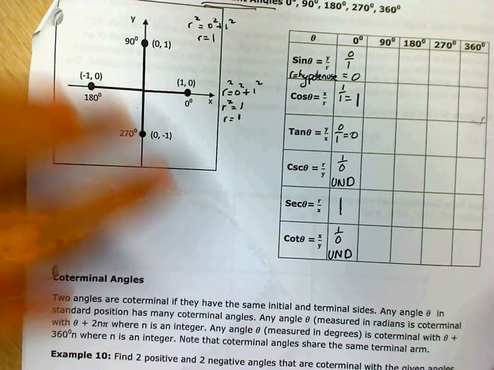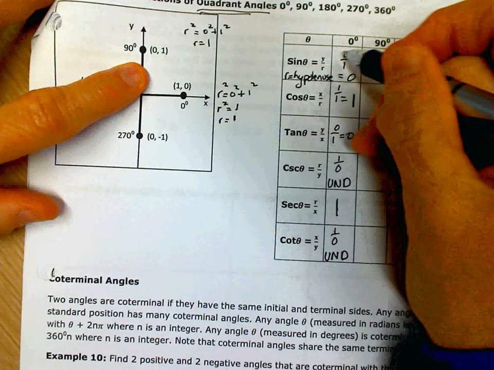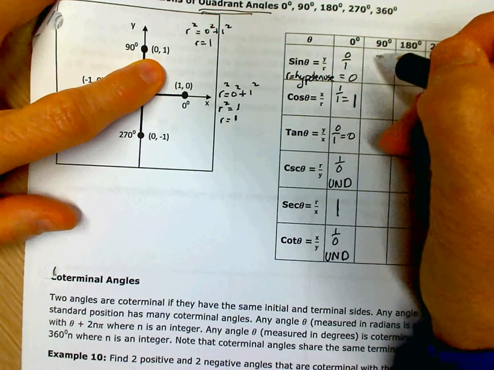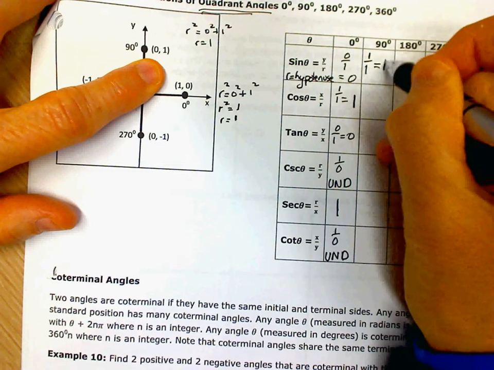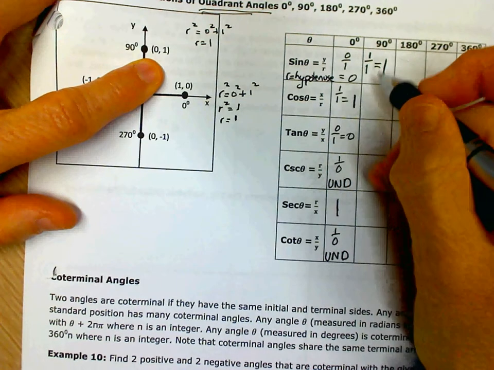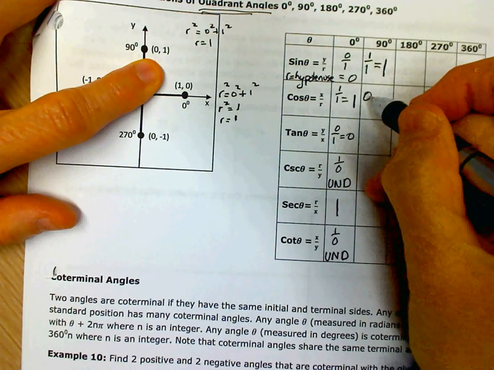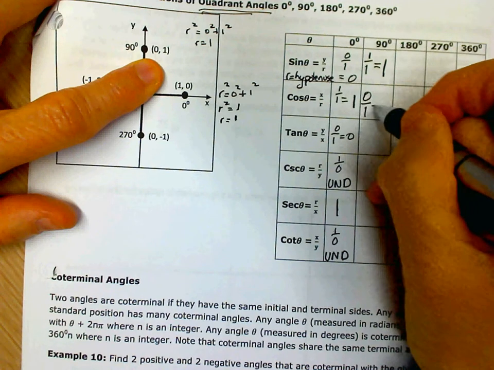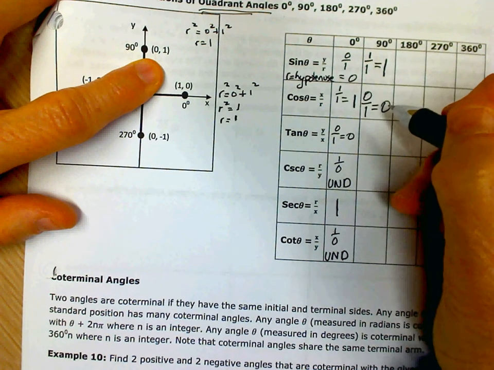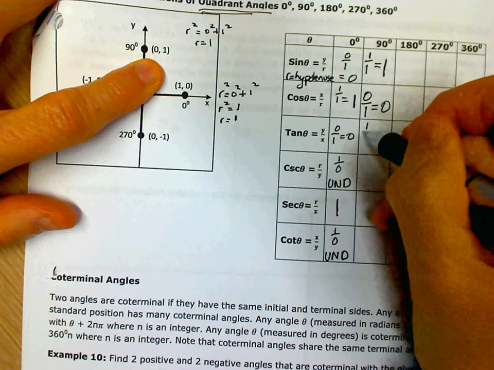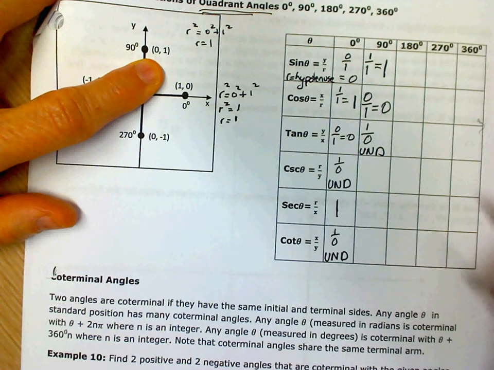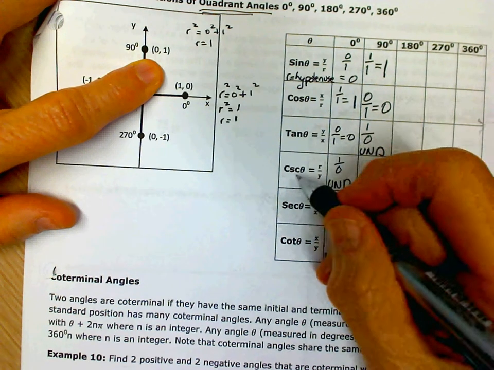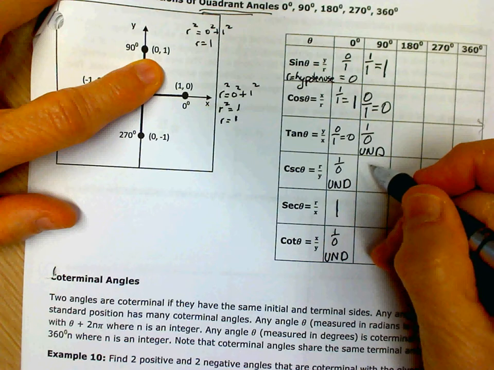So, for 90 degrees, the y value is 1, r is 1, so sine equals 1. Cosine, x over 1 equals 0. Tan, 1 divided by 0 is undefined. Cosecant, the reciprocal of 1 is 1.